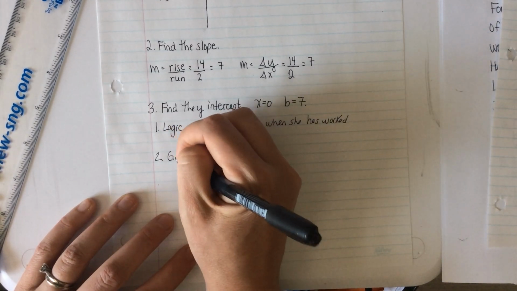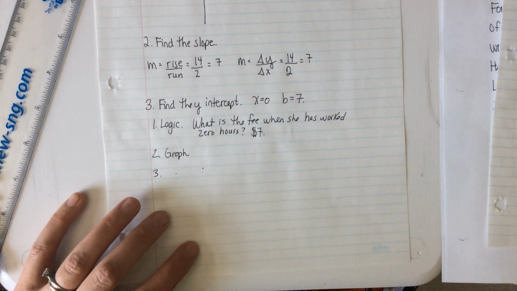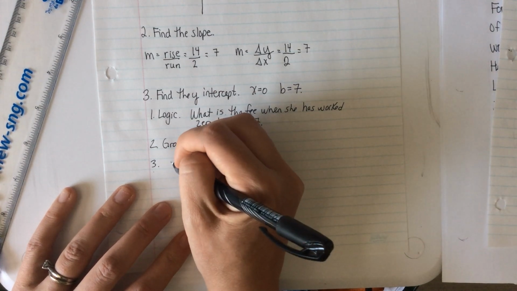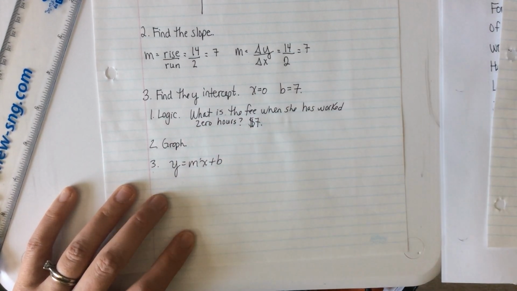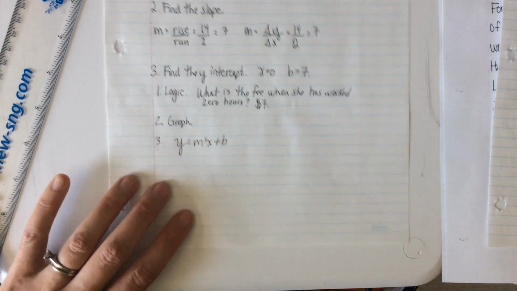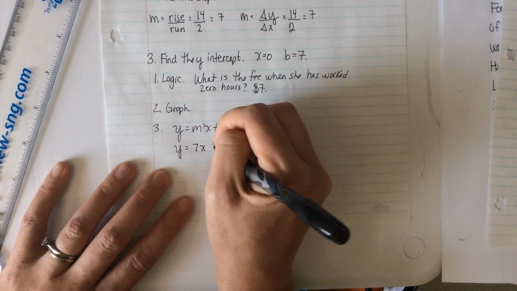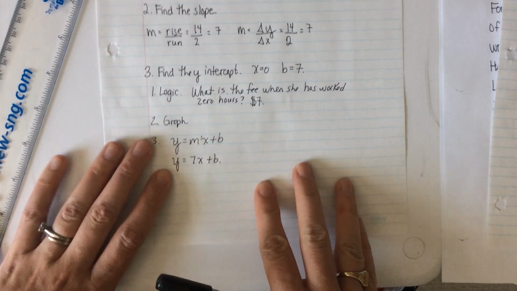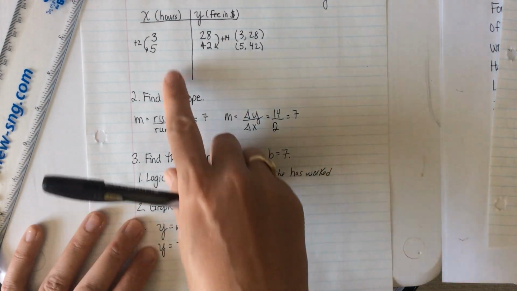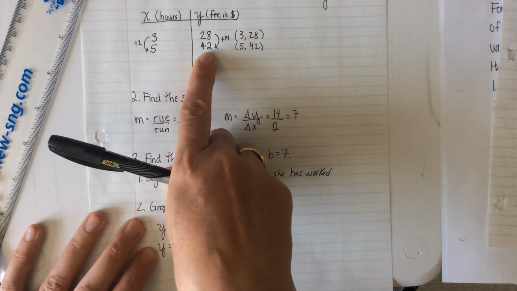So method 2 is to graph it. Method 3 is to use our equation. Okay, so we have y equals mx plus b. We already know that our slope is 7. Okay, so we can put that in. We also know a couple of points on this line. So we know (3, 28), and we know (5, 42).